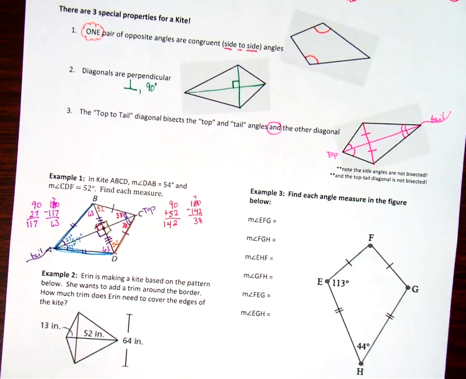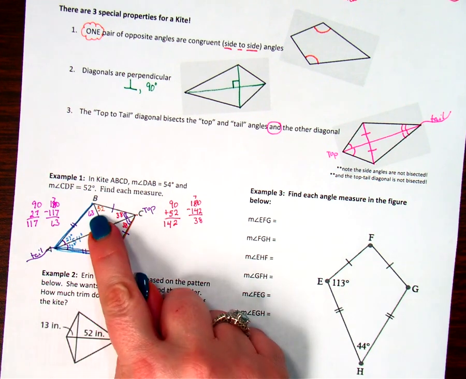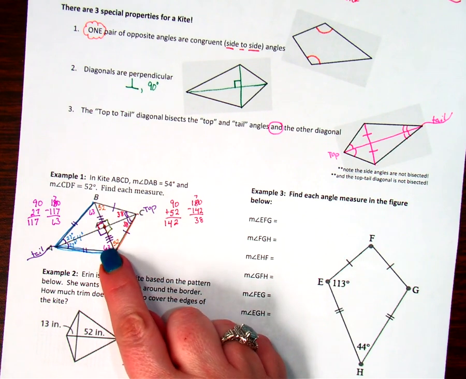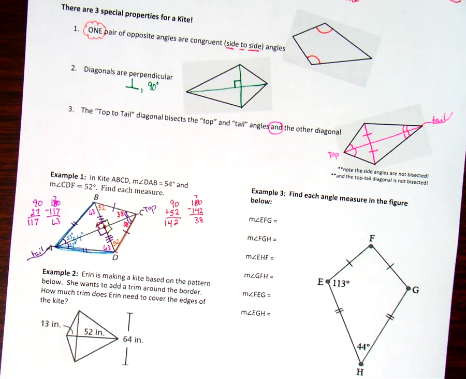Here's a neat way you can check to see if everything is correct. Your side angles should be the same. It's different on one than it is on the other, but they match the other side, 52 and 63. All four of your angles together should make 360 degrees, because a kite is a quadrilateral, and every quadrilateral has 360 degrees.